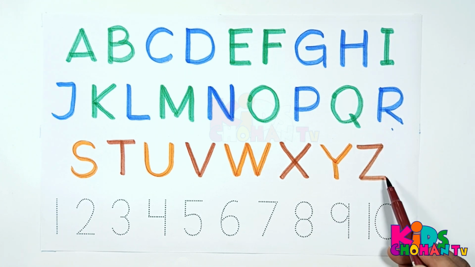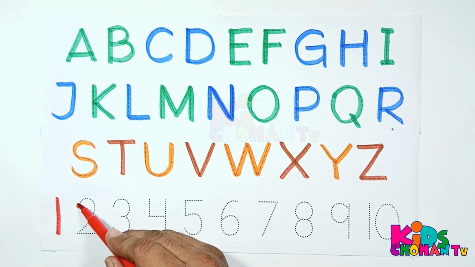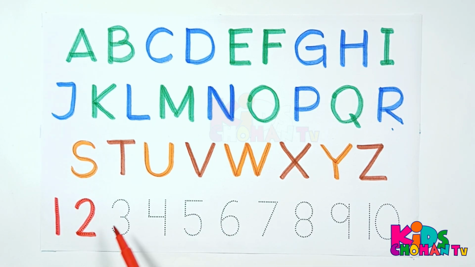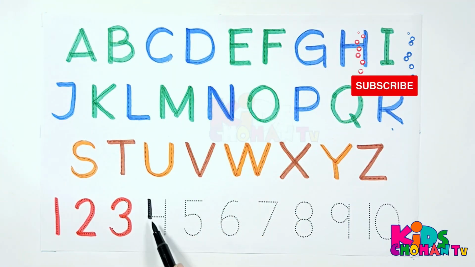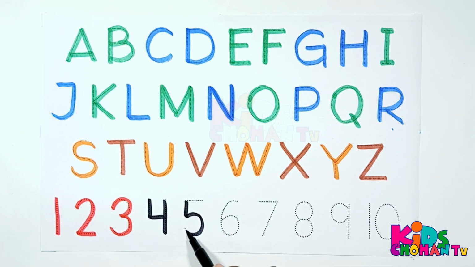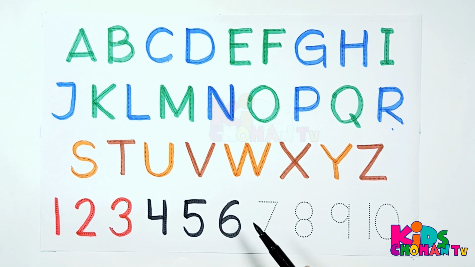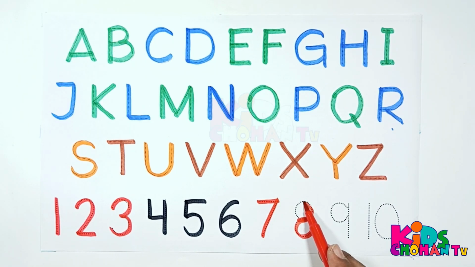Z. Z for zebra. 1. O-N-E, 1. 2. T-W-O, 2. 3. T-H-R-E-E, 3. Number 4. F-O-U-R, 4. Number 5. F-I-V-E, 5. Number 6. S-I-X, 6. Number 7. S-E-V-E-N, 7.